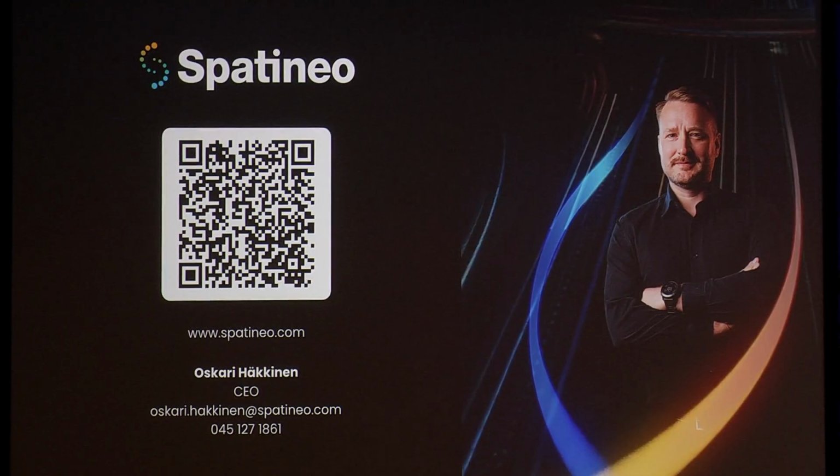This was from the QR code. You can go watch yourself about our capacity map, and we have a booth there, and we have Mikko and Tanya also there. We are happy to tell more and show about this application. I have a little time left, I think.